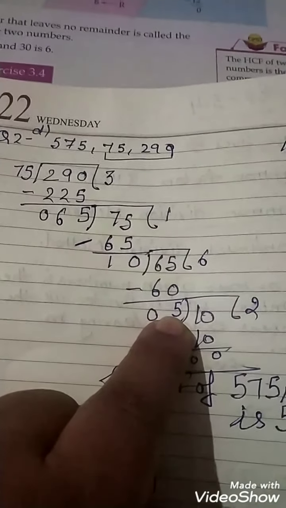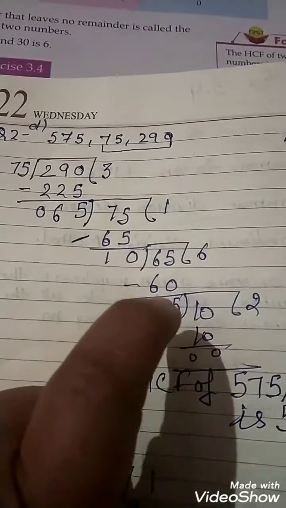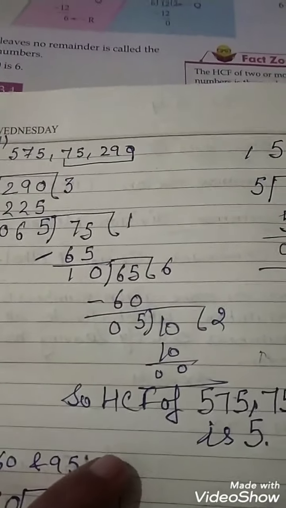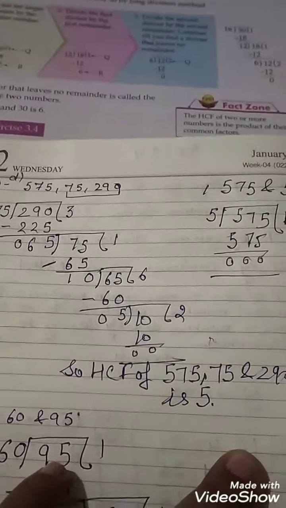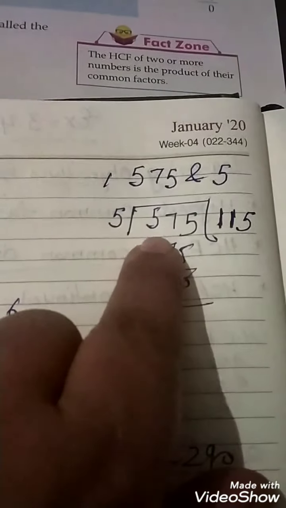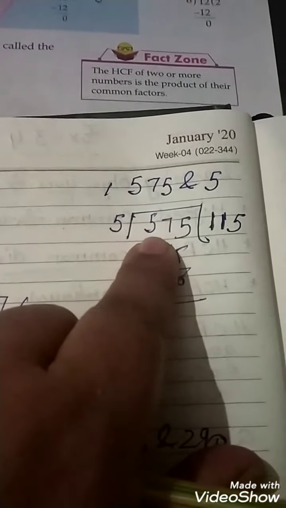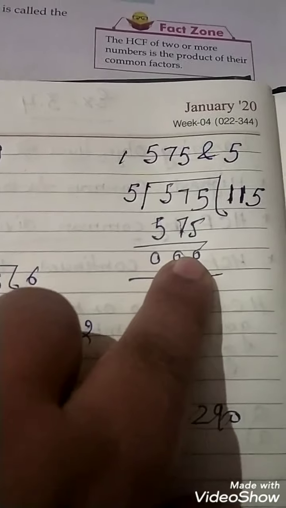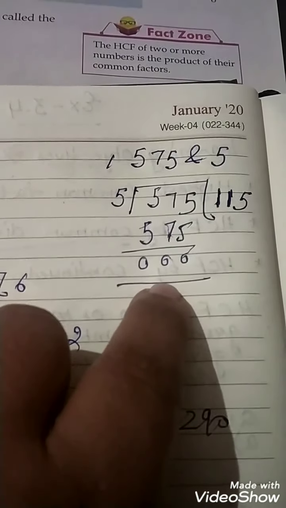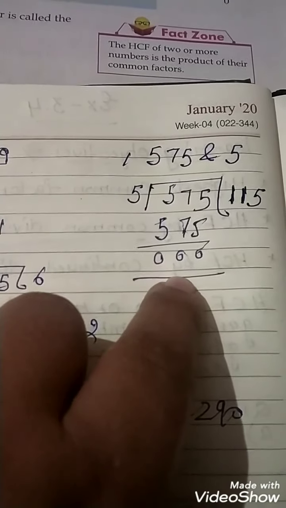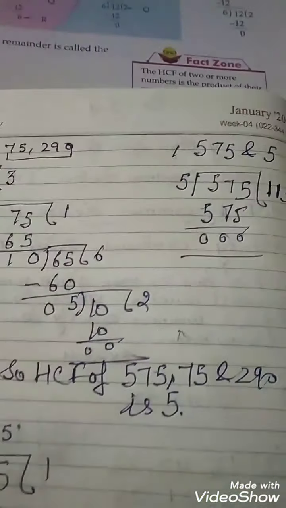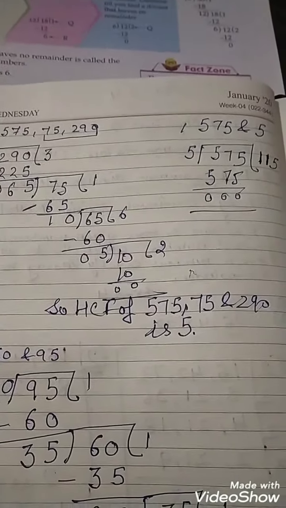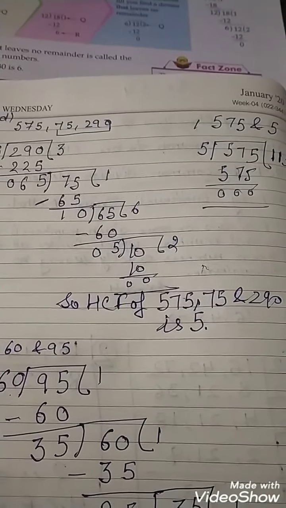Now, what about this 575? Yes. Now we take this 5 and 575 together, because we got 5 as the highest common factor of 75 and 290. Now keep the bigger number inside, that is 575 inside and 5 outside. Now divide it. It divides wholly, completely, and we get 0 in the first step. So 5 is the required HCF of 575, 75 and 290. Got it?